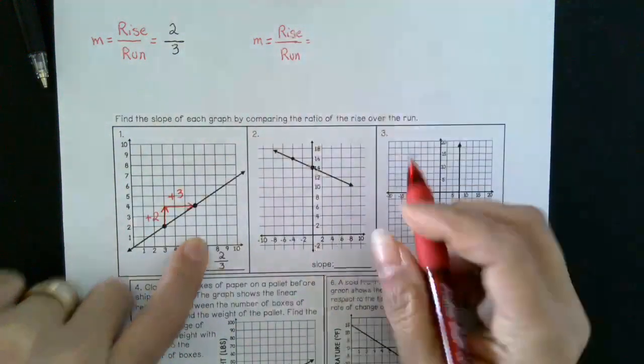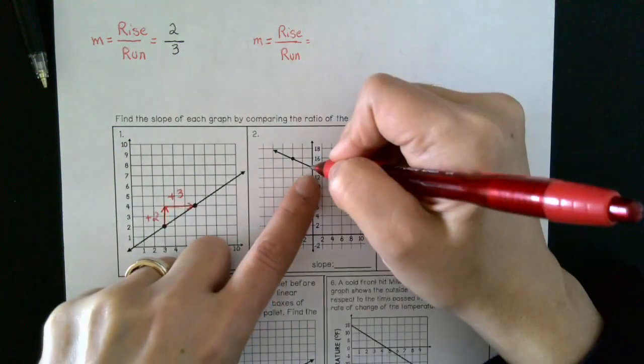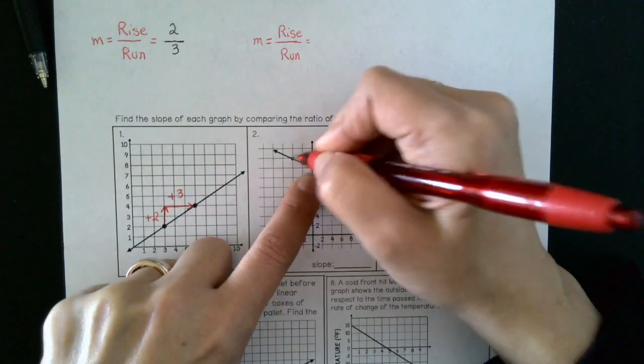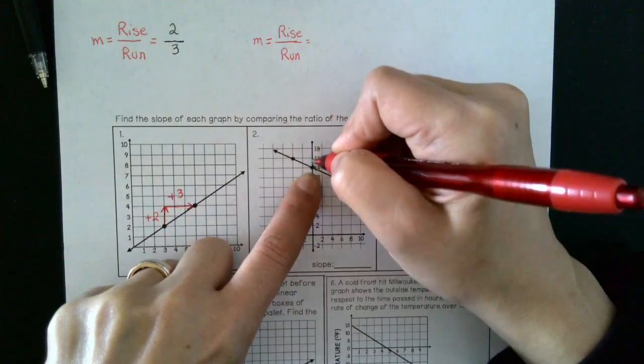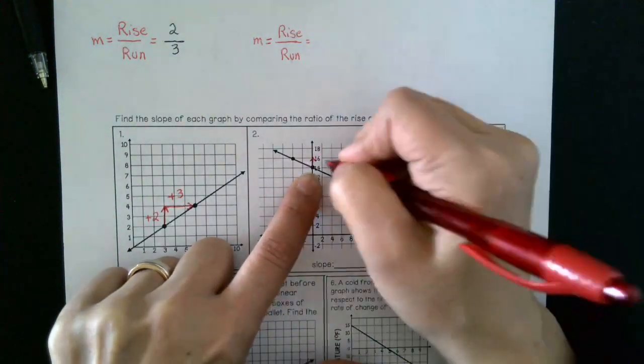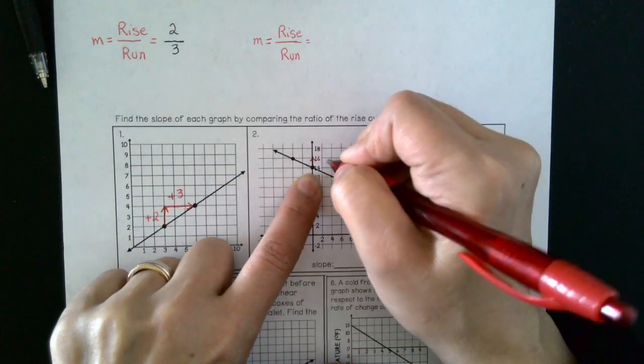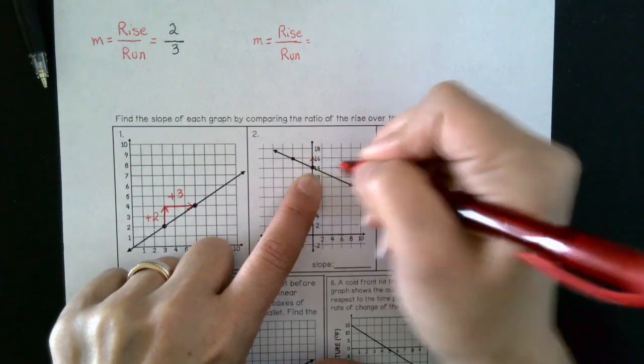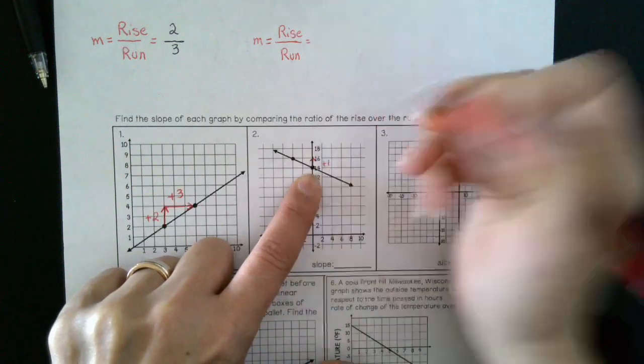I'm going to see how I'm going to move now. I'm going to start from this point to get to this point. How many houses up? 1. Is it positive or negative? Positive. So I'm going to put positive 1 here.